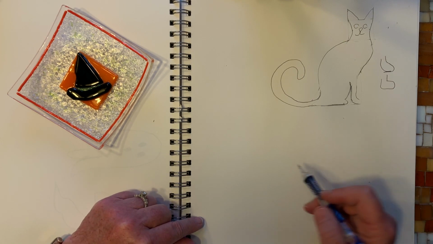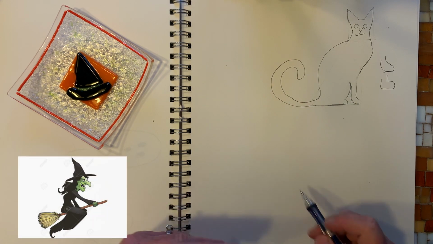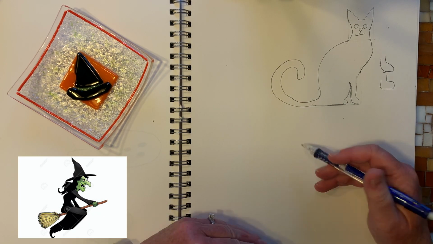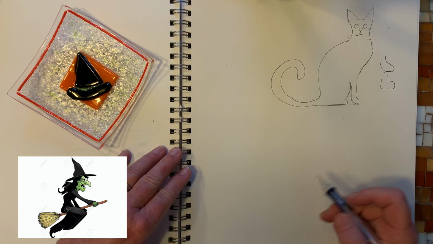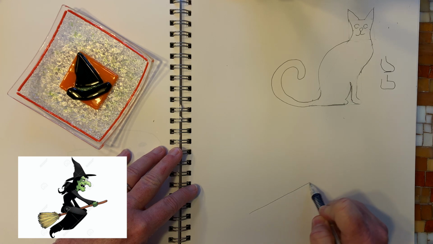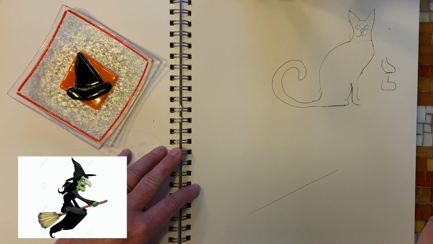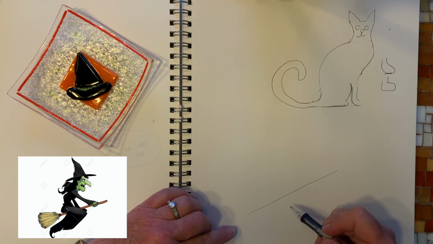Okay, let's start with the broom, because that's what we started with. The broom was at an angle, and it told us how big our witch was going to have to be on it. So here's our broom at an angle. I'm just making a stick. I'm not making the actual broom right now.